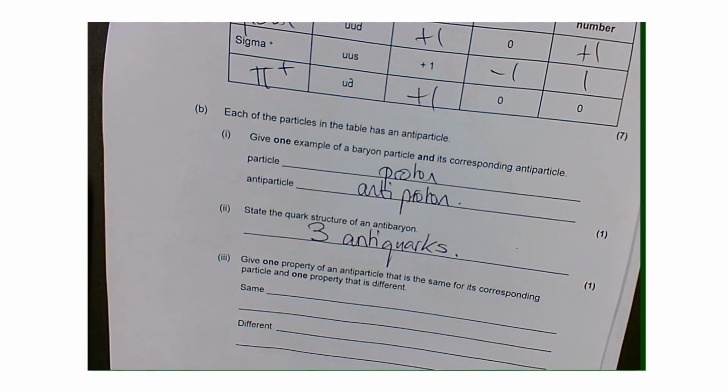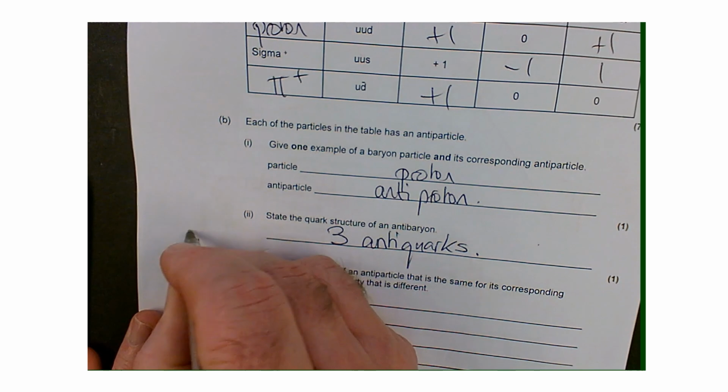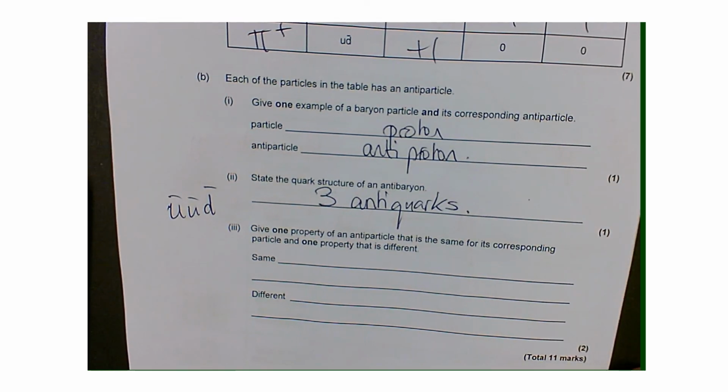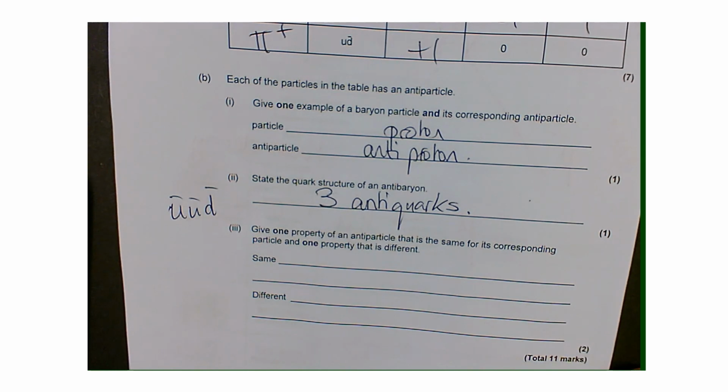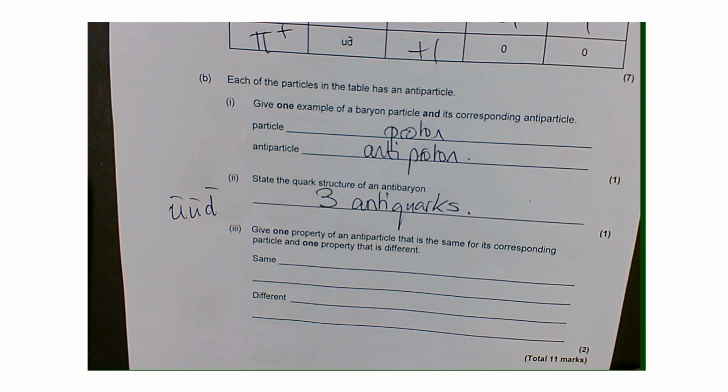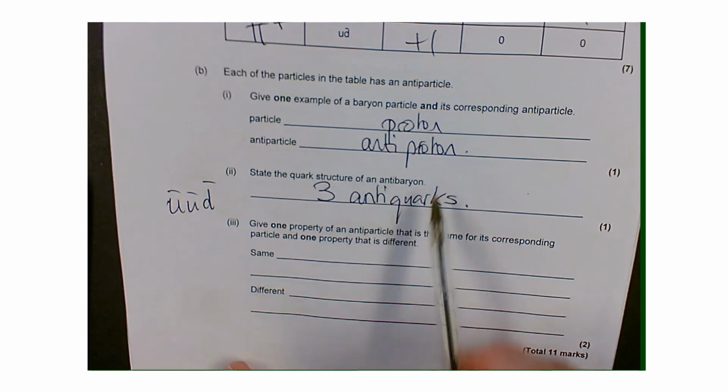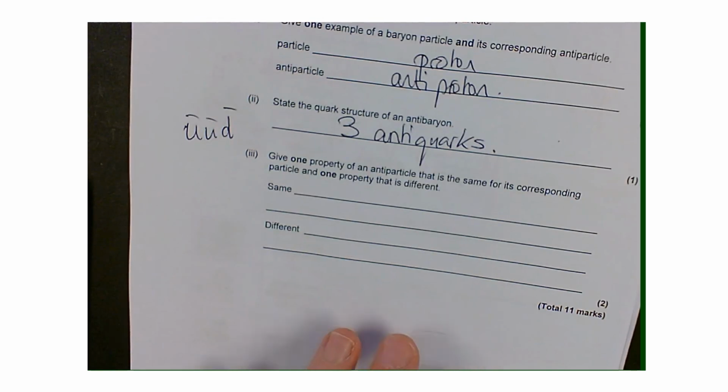One thing that I think some people did was they wrote down something like a particular particle. That's a particular particle. This asks generally what is the quark structure of an antibaryon, so it has to be three antiquarks.